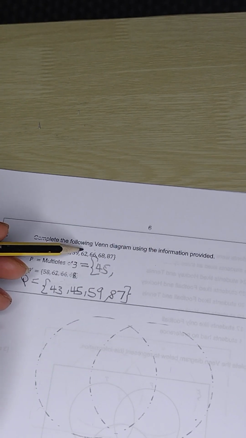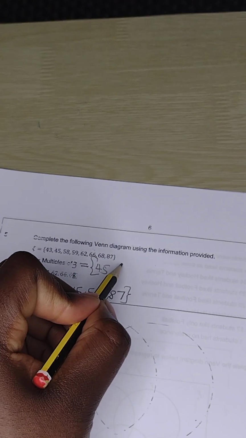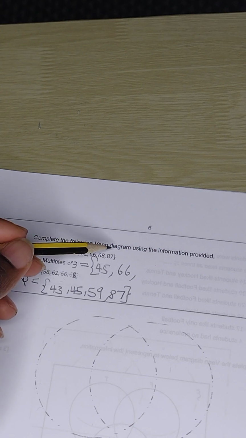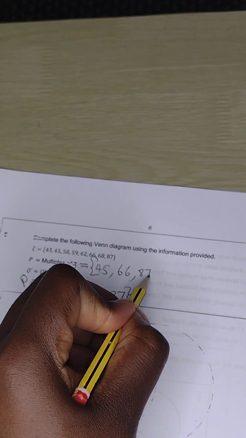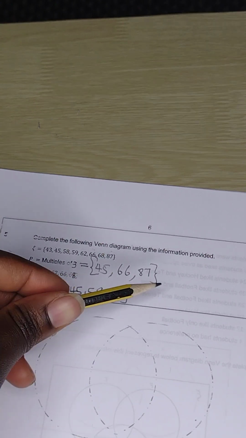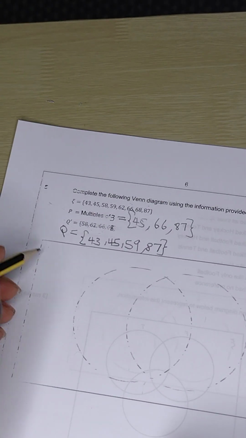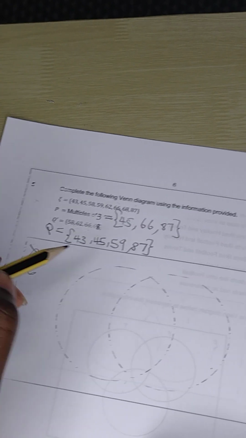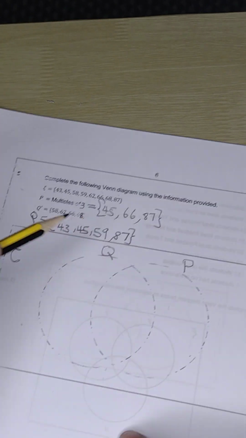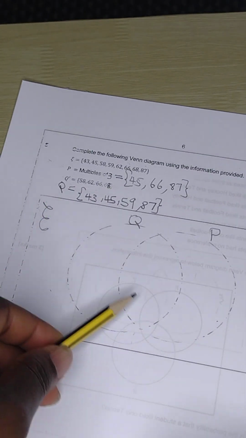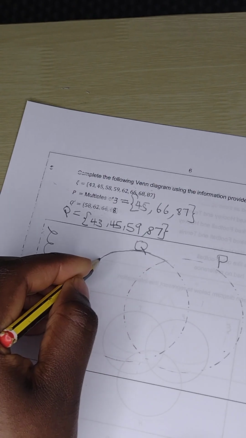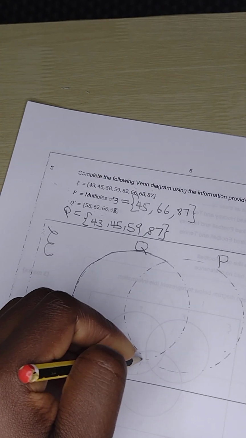Not into that, not into that. 66. Not into that either. 87. So your P and your Q are these, right? Now the first thing is, I'll say this is Q and this is P. Now this center is where both of them share. So let me just make the circle a bit bolder.